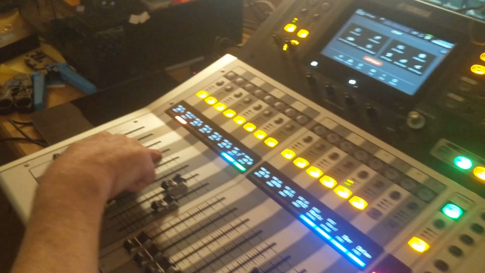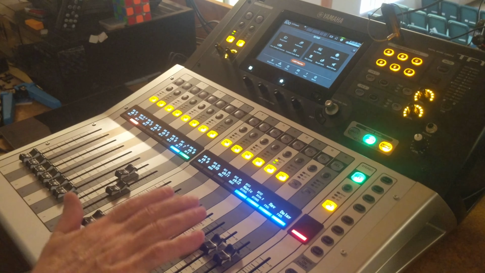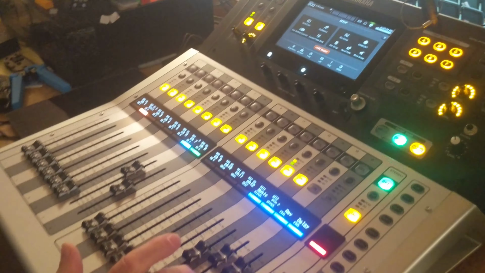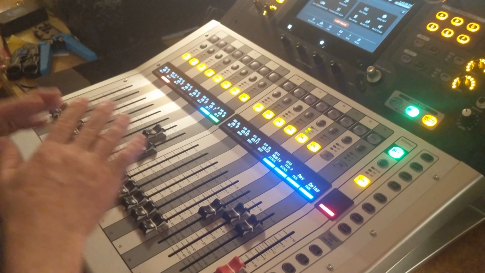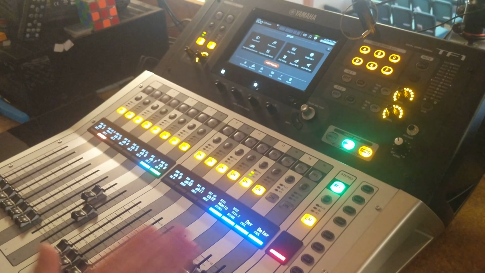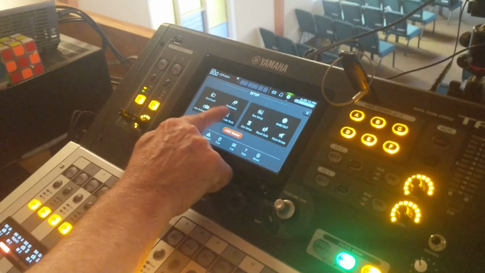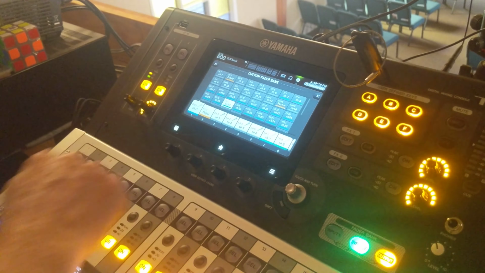So if I have pulpit on 3, I can put the pastor on 4 and then have the piano keyboard here, have my computer playback and my music here, and have my reverbs and everything right there on this. If I want to take the fader there, I just touch custom fader bank and all the faders pop up. Here's pastor.